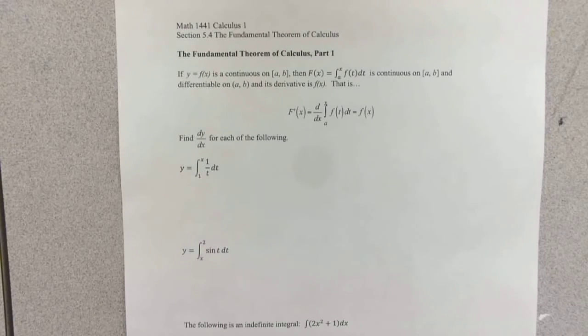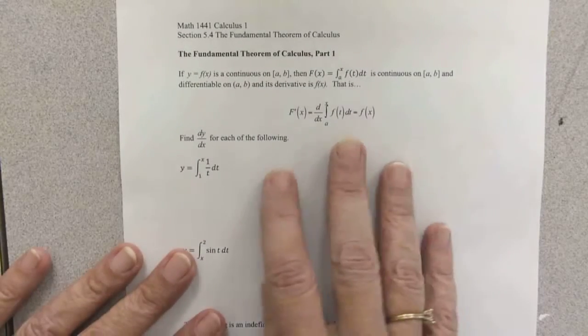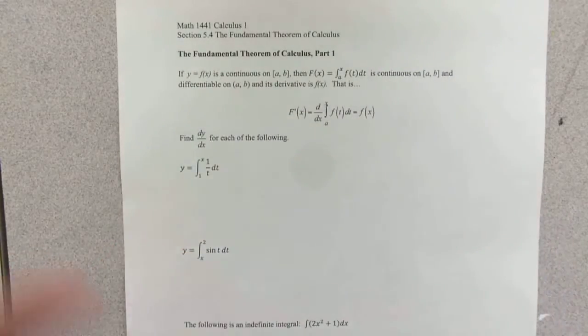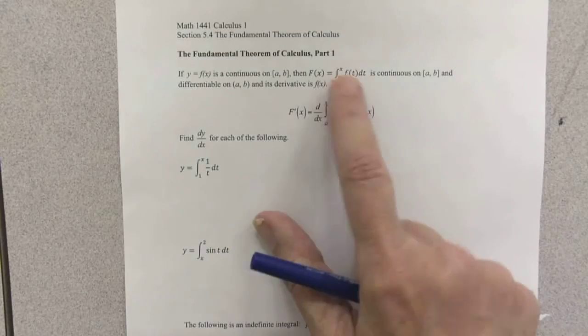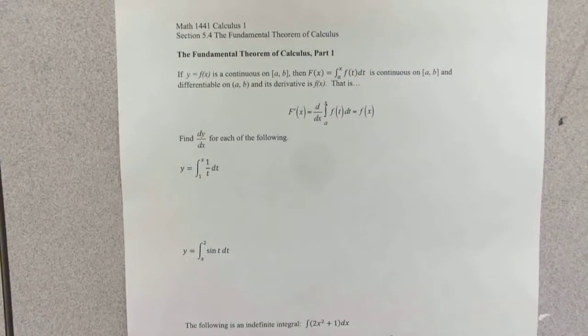Now, if you are Googling videos to help you understand things better, and you don't think my videos are helping you enough, you should be aware that different textbooks and different teachers sometimes permute the two parts. Here's part one. Some textbooks call this part two. Not a big deal, but I just wanted you to be aware of that.